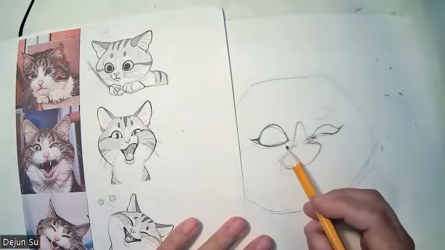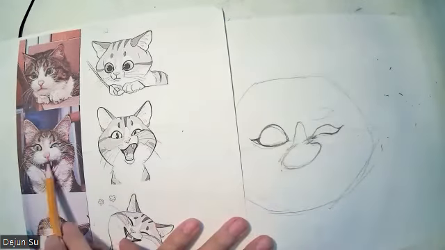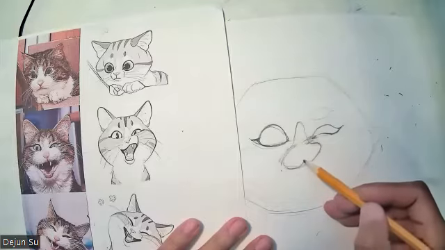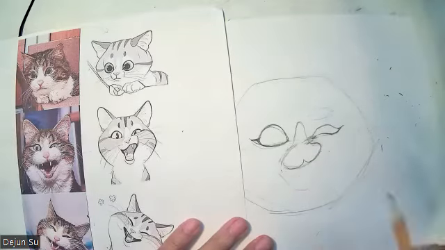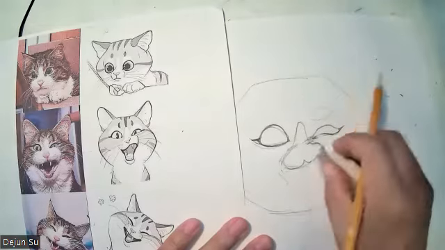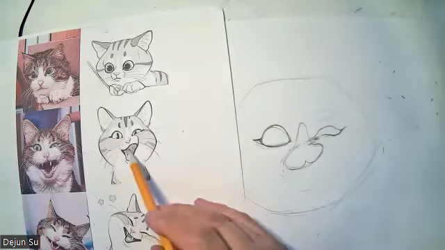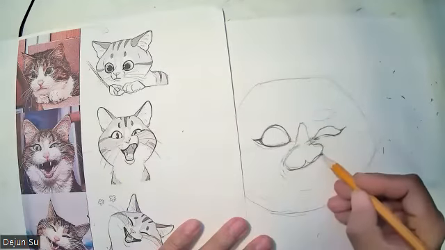Okay. And we see the mouth, it's actually like this, right? But we don't do that. Like this guy changed it to be something like this.